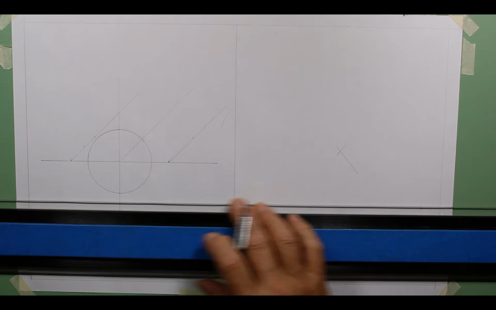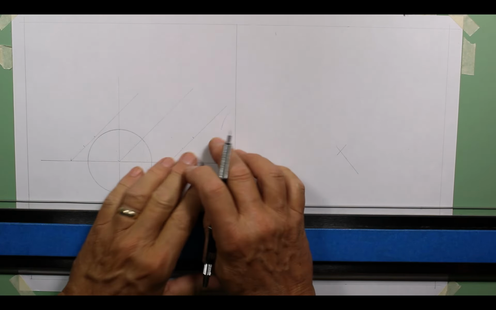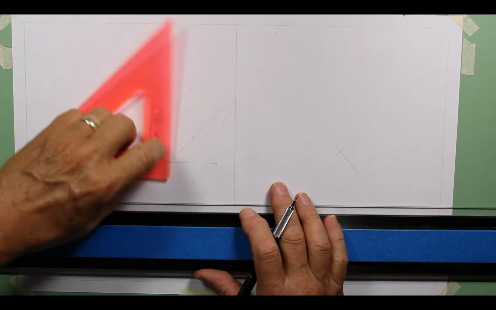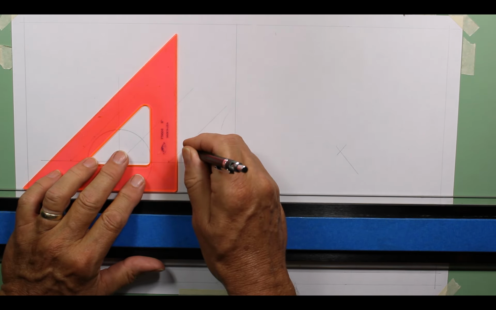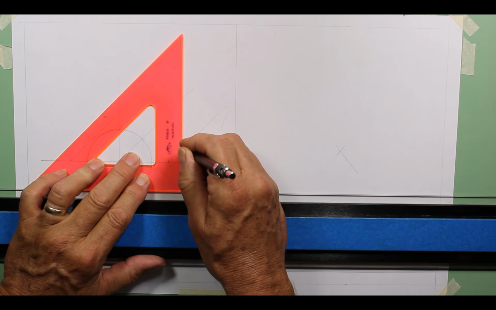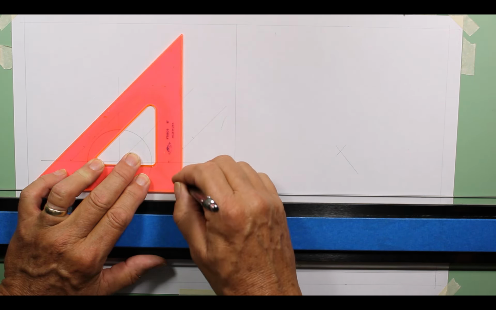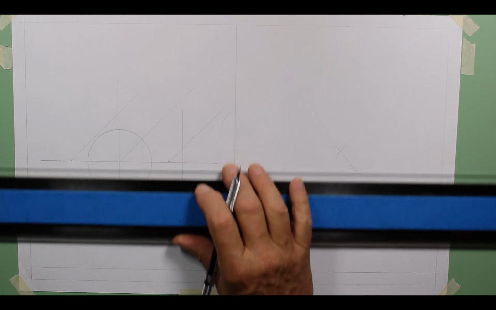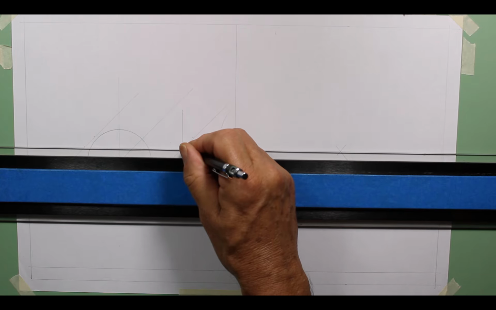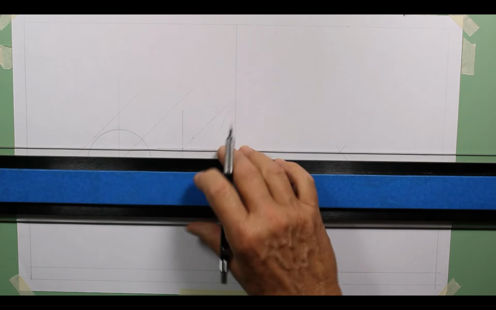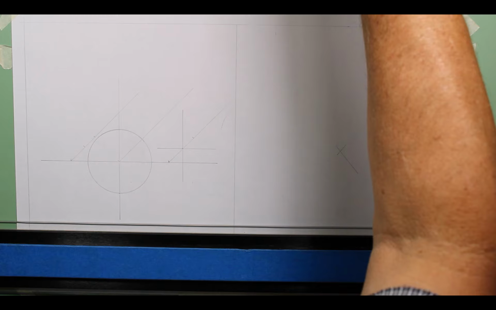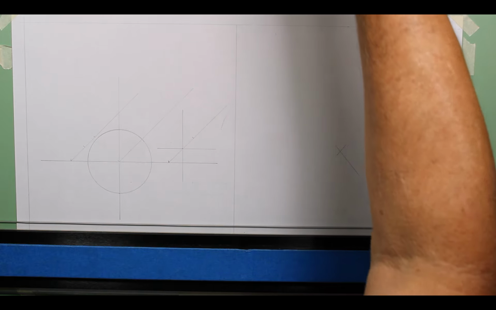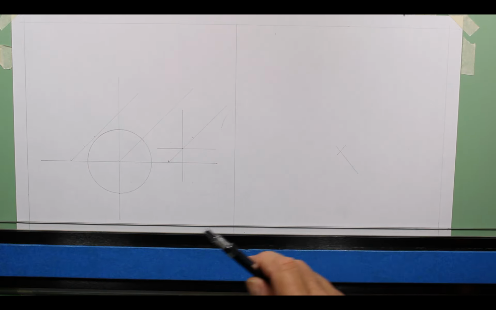Now I'm going to work on the right side over here first. That'll probably be the most clear for you. And then I'll draw a center line for the front and a horizontal center line for that one. Now the hole is a diameter of 14.